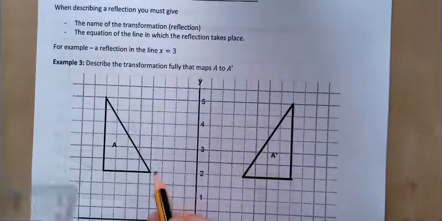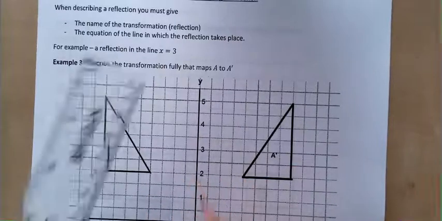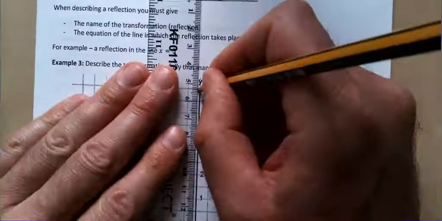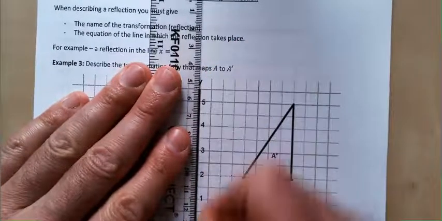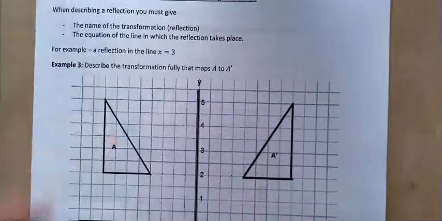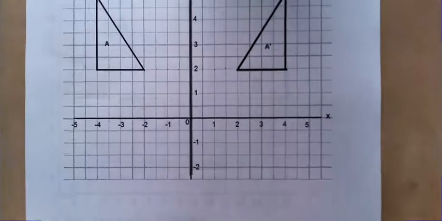And so a reflection line, let me see how many squares. So there's 1, 2, 3, 4, 5, 6, 7, 8. So the reflection line must be halfway along, so it's right on the y-axis. So that would be my reflection line there. So let's describe then this transformation, and that'll be us done.